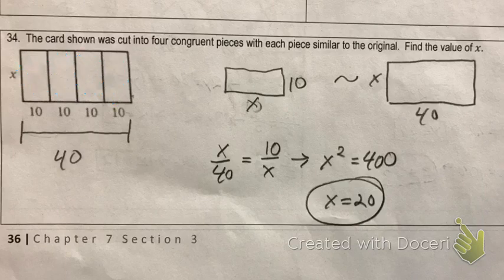So what I did is I drew one card. One card is X by 10 units. I just flipped it on its side, said, well, that's X by 10 units. It has to be similar to the big stack, which is X by 10 plus 10 plus 10 plus 10, which is 40. So it's similar to the entire stack, so I rotated it to show that they're the same.